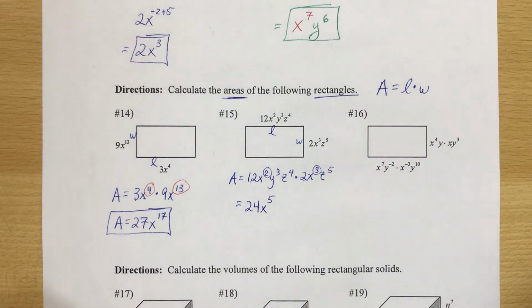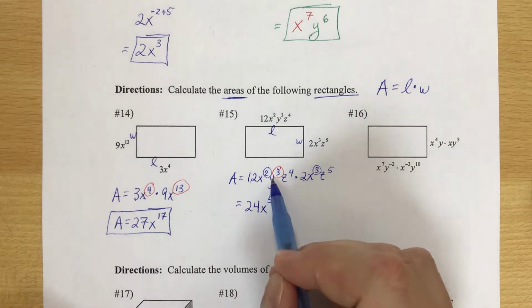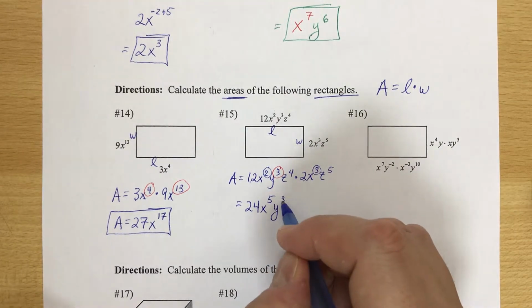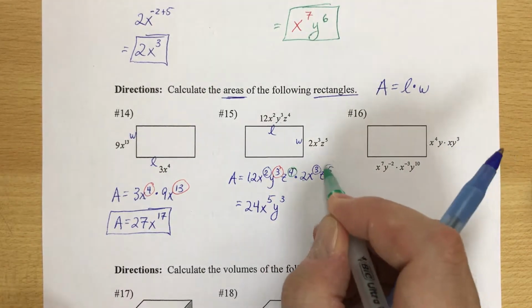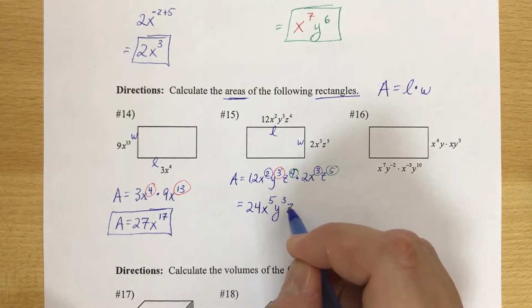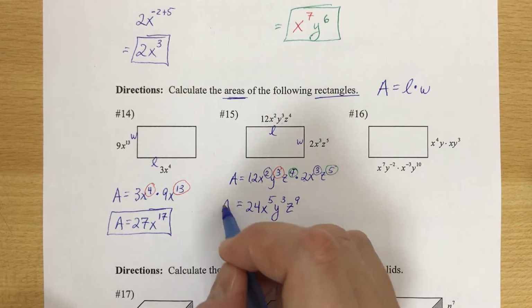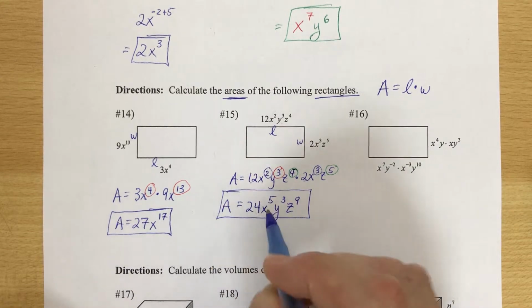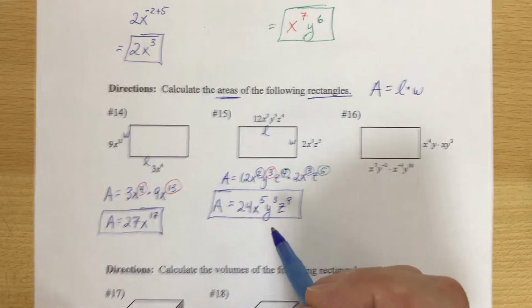Okay, then we have y. Now there's only one y term, so that just stays y to the 3rd. Now z to the 4th times z to the 5th. When we multiply variables, keep the base, add the exponents. 4 plus 5 is 9. So we have 24x to the 5th, y to the 3rd, z to the 9th.